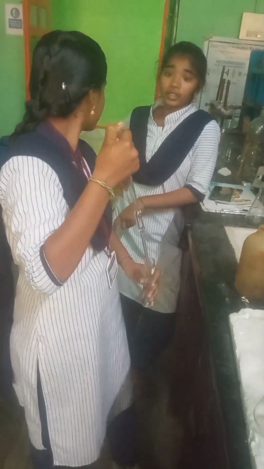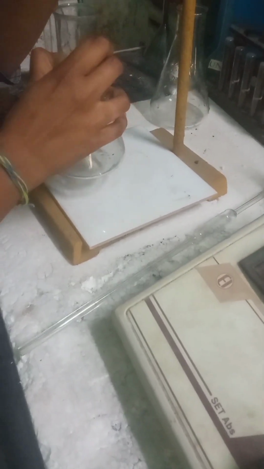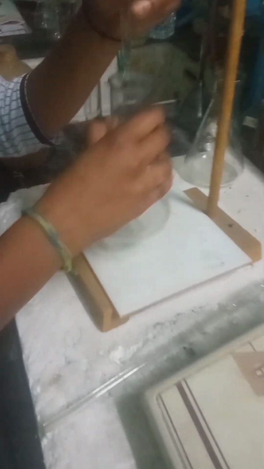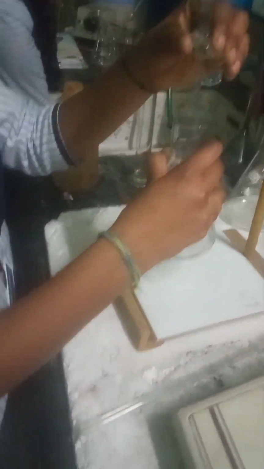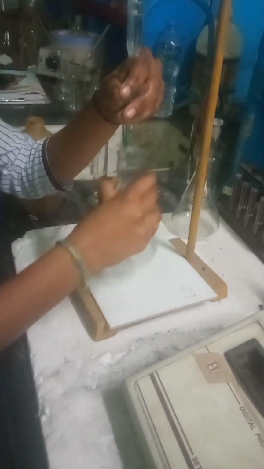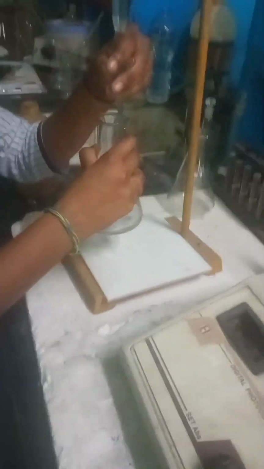By finding the concentrations of acetic acid remaining, one can calculate the weight of acetic acid lost, that means the weight of acetic acid adsorbed on the surface of charcoal.